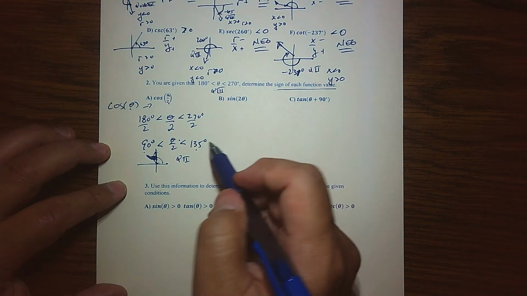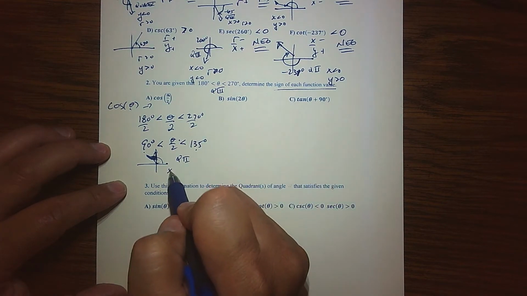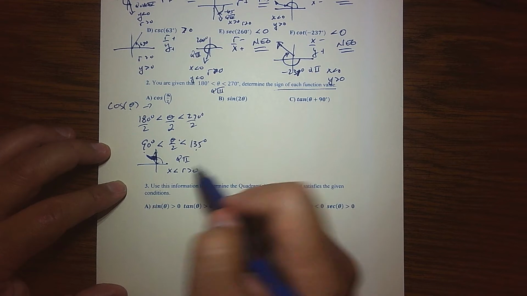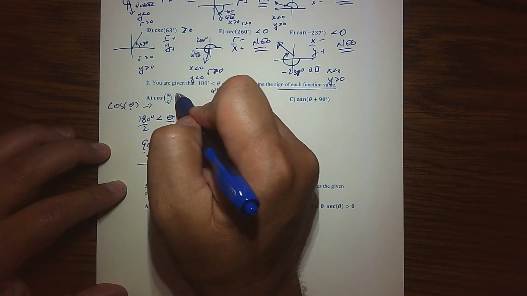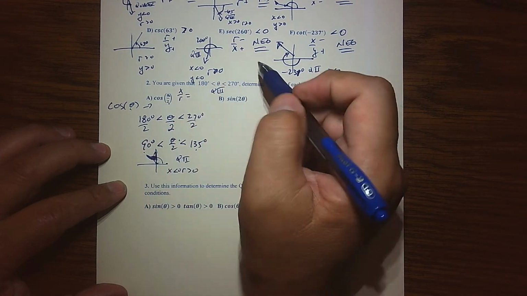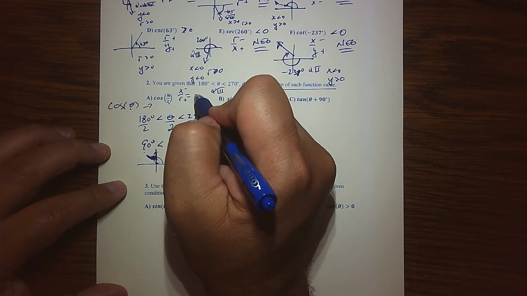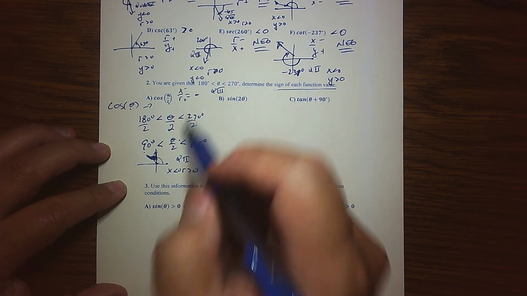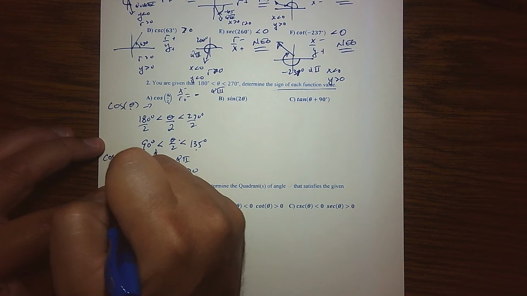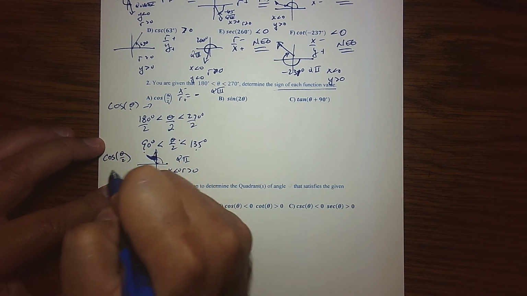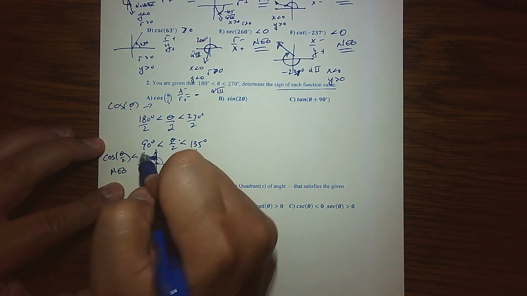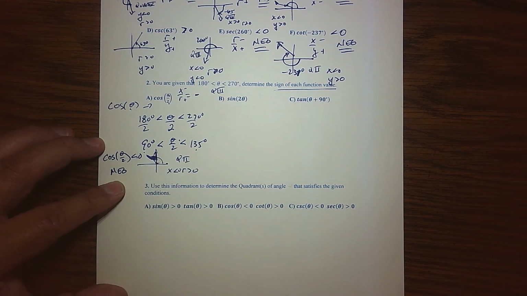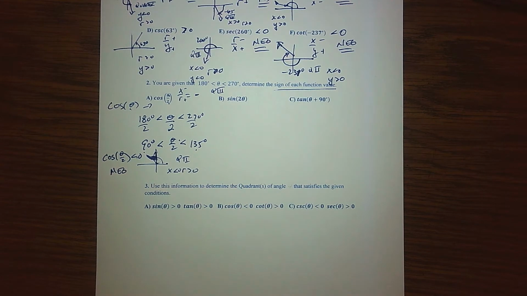So what do we know about quad 2? In this quadrant, my x is negative and my r is positive. So the cosine, by definition x over r, is a negative divided by a positive, so this must be negative. So the cosine of theta over 2 is negative, less than 0. That's how we can analyze that: take what I have, manipulate it the way it needs to be manipulated, and we get what we want.